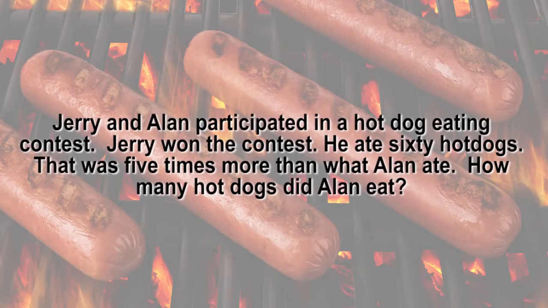Jerry and his friend Alan participated in a hot dog eating contest. Jerry won the contest and of course got the bigger stomachache. He ate 60 hot dogs. That just happened to be 5 times more than what Alan was able to eat. How many hot dogs did Alan eat?